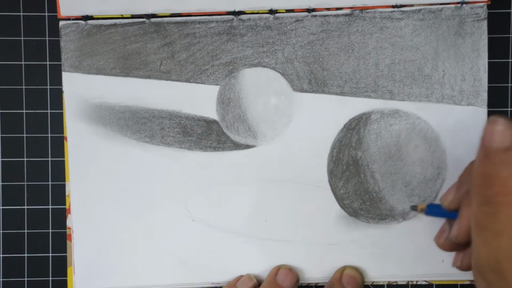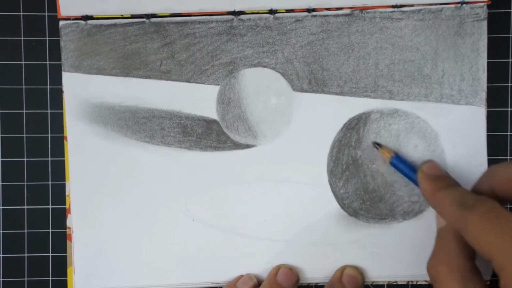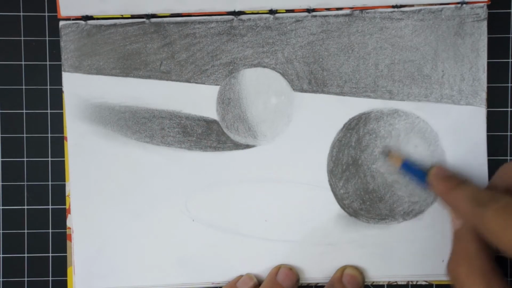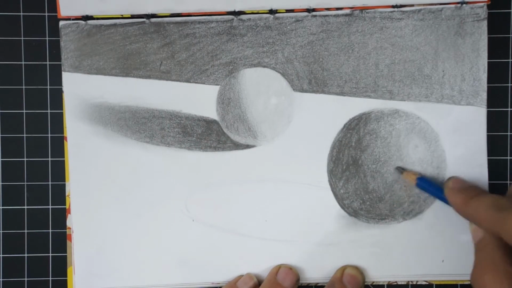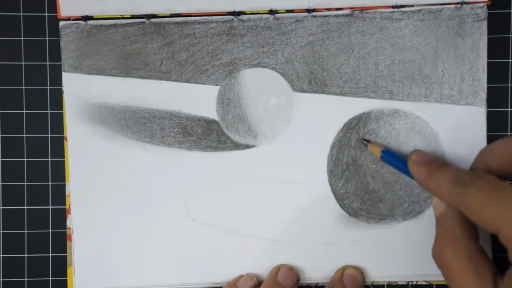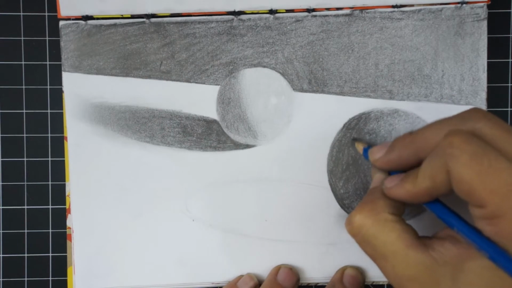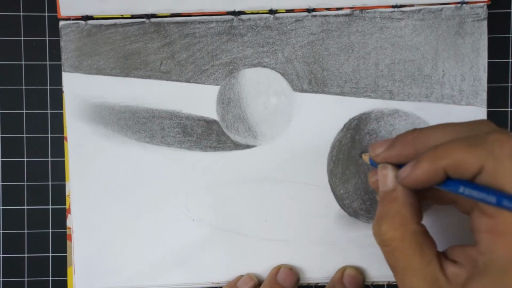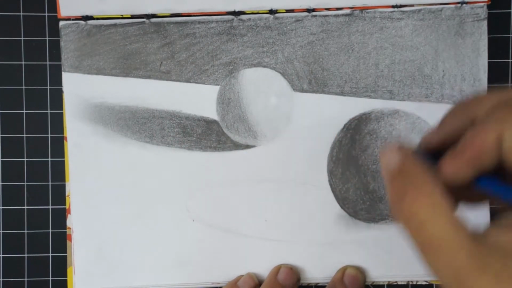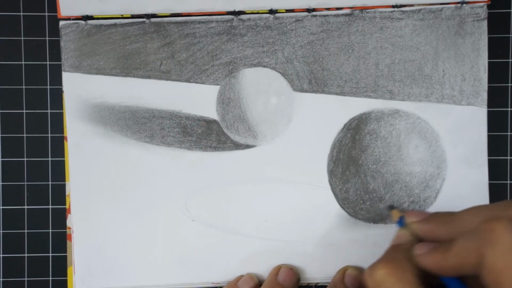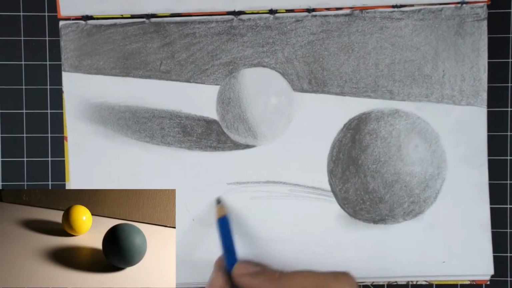It's the small details that really make it feel like a sphere rather than just looking like one. So let's keep working. I'm going to soften up that edge in the core shadow and refine the texture of the sphere a bit. Now let's put in the cast shadow, just like before, except this time we're going to look at a reference.